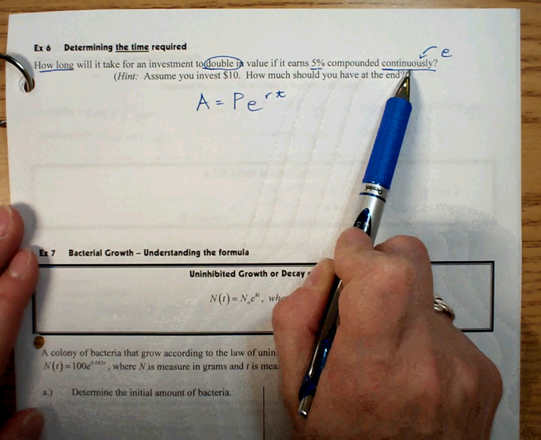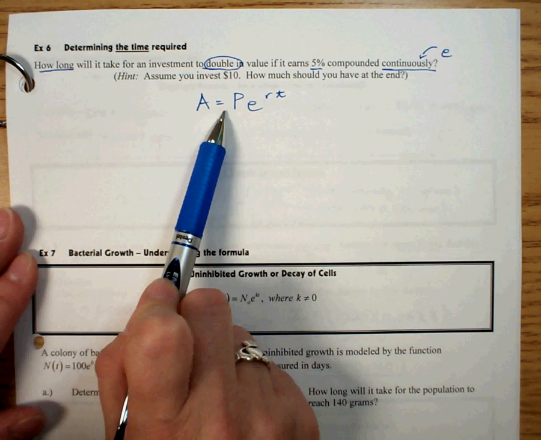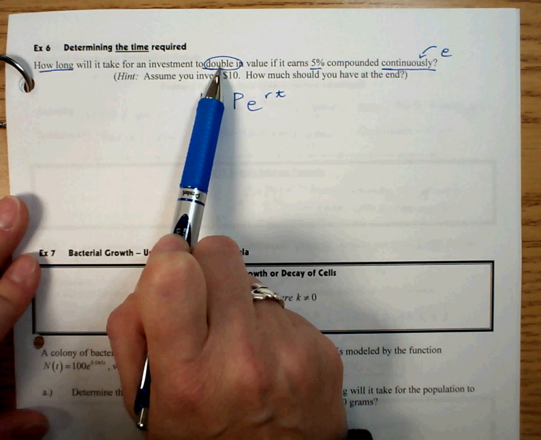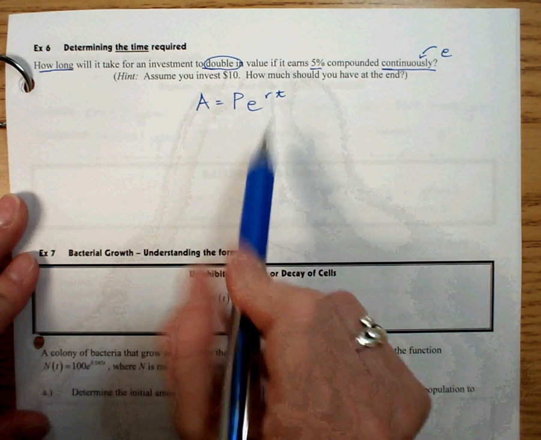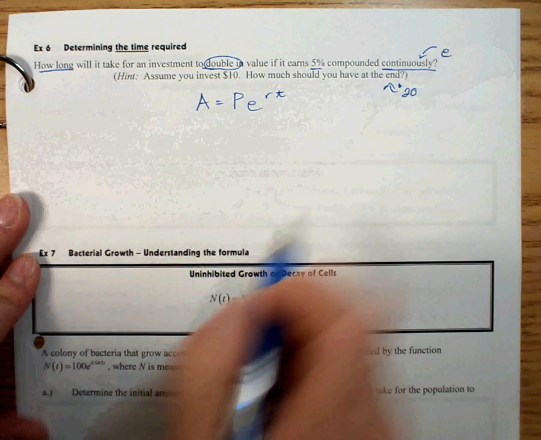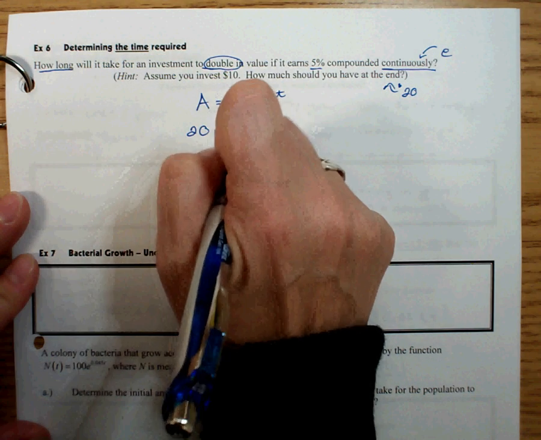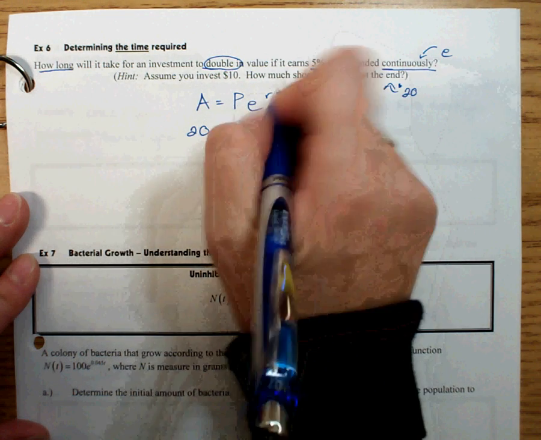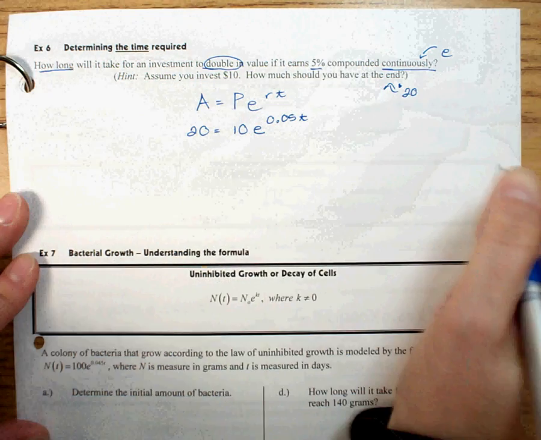5% compounded continuously, which automatically means we need to be thinking about e, or in other words, our PERT formula. So if we're not sure what our shortcut is going to be when it asks us to double, we can again assume that we want to invest $10, and how much should we have at the end? Of course, we want $20. So when we substitute in, our ending amount is $20, our beginning amount is $10, e, of course, is a number in our calculator. We know our rate, 0.05, and time is what we're asked to find.